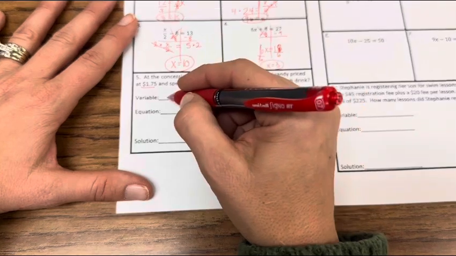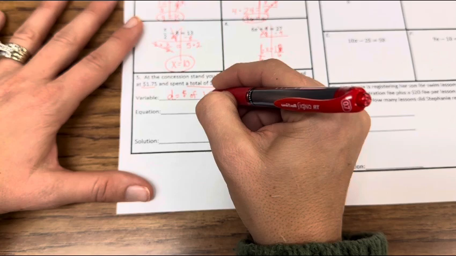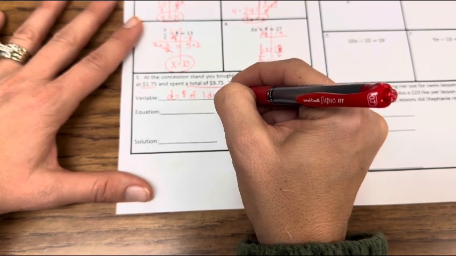All right, so I'm going to do D for the cost of one drink. Okay, they didn't give me a variable, so I'm making it up.